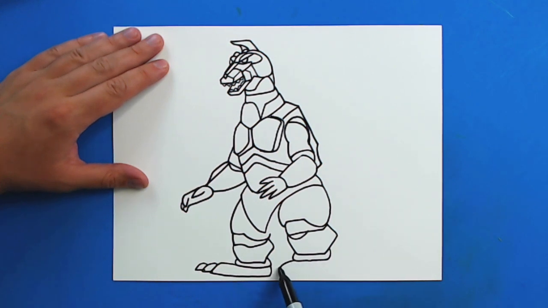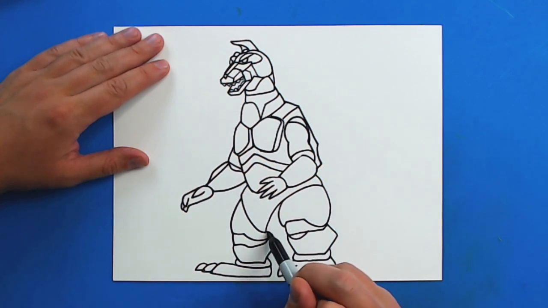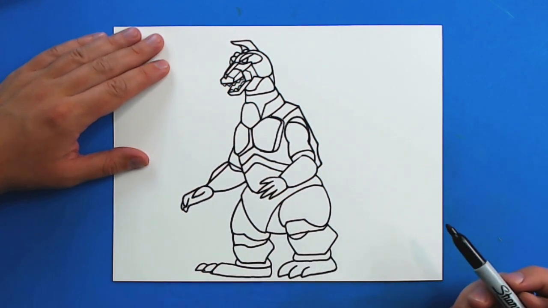And then here, I'm just going to draw a line that curves down and over, and then make a few more for the other foot, and then I'll bring it over here, and then go up. Then I'm just going to curve this line right around here.